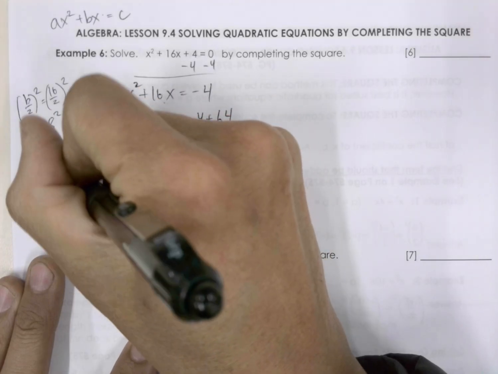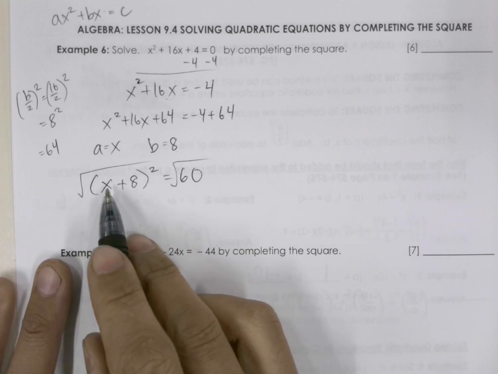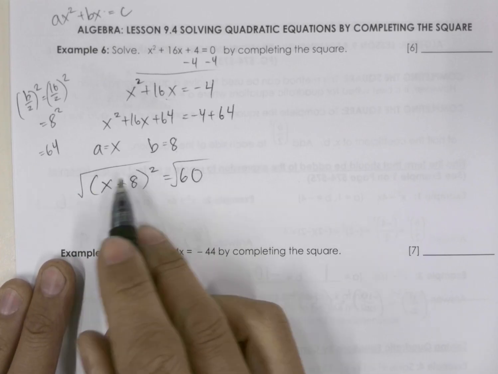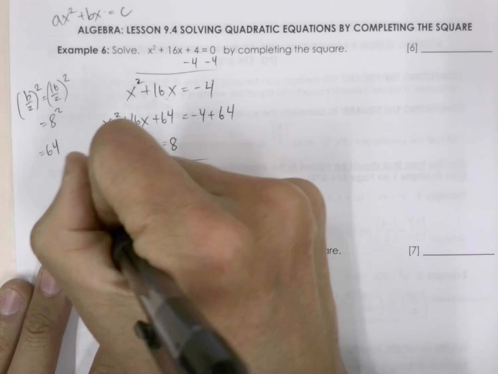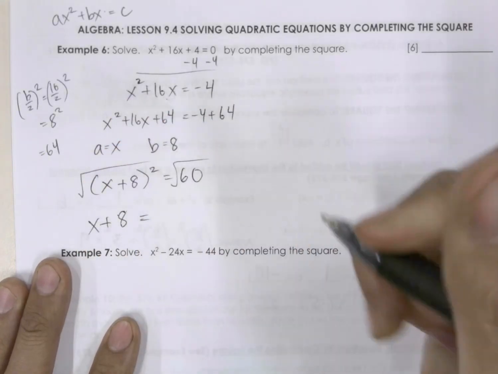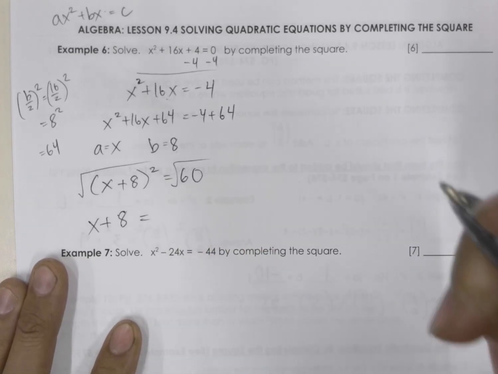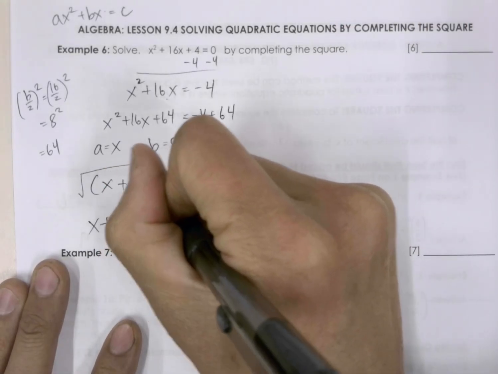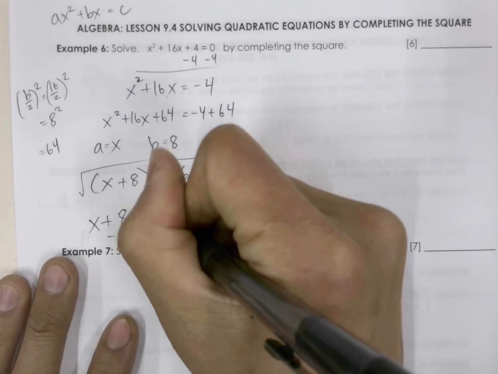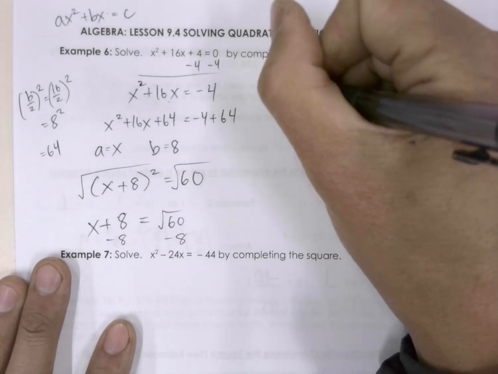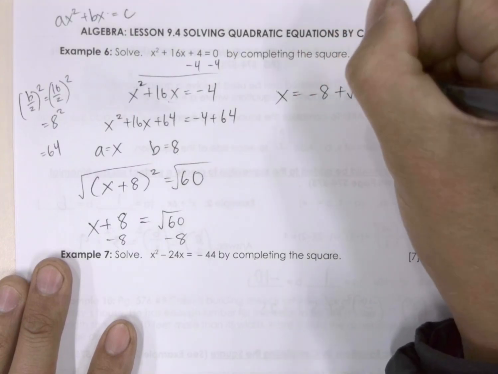All right, so now we need to solve for x, right? And so to do that, we need to take the square root of both sides. On the left side of the equal sign, we have two factors of x plus 8, because x plus 8 squared is x plus 8 times x plus 8. So we can pull out an x plus 8 on the left side of the equal sign. And so that's going to equal the square root of 60. And so what is the square root of 60? Well, we can go ahead and simplify it, but maybe we could save that for later, right? All right. So to solve for x, we're going to subtract 8 from both sides of the equal sign. So what we'll end up with is x is equal to negative 8 plus the square root of 60.